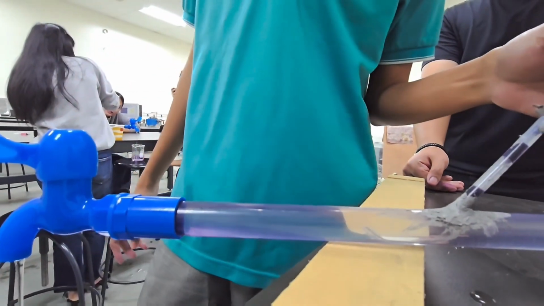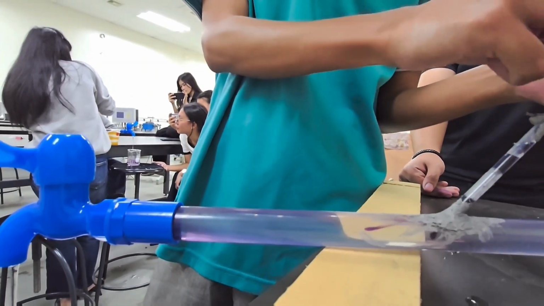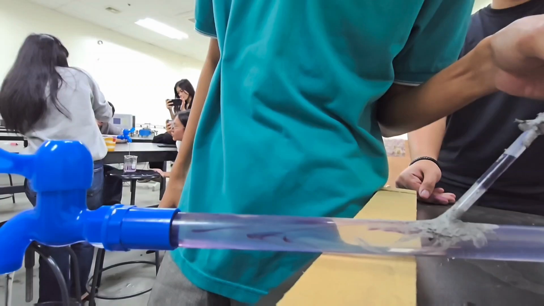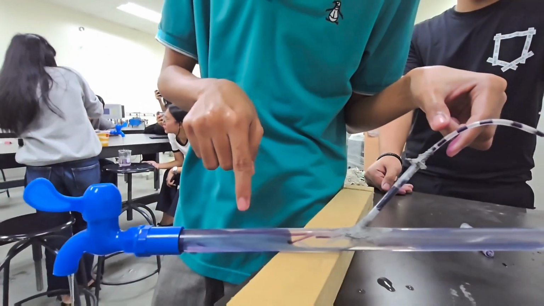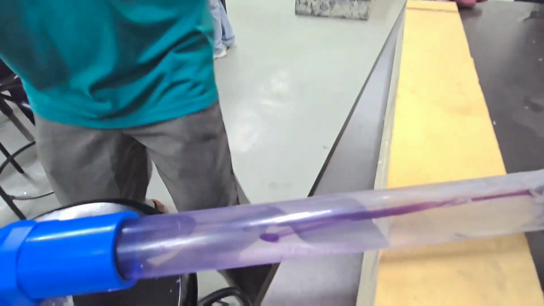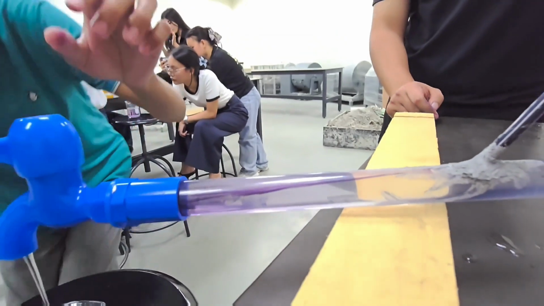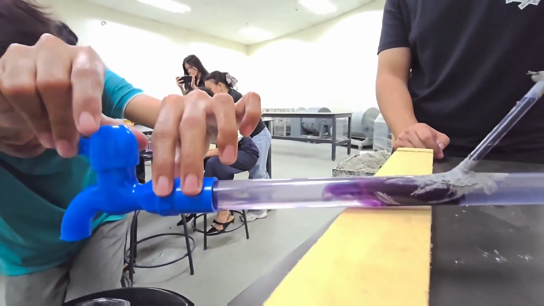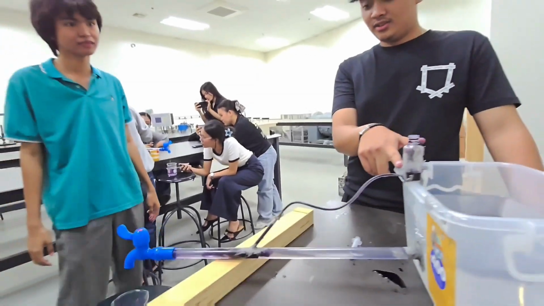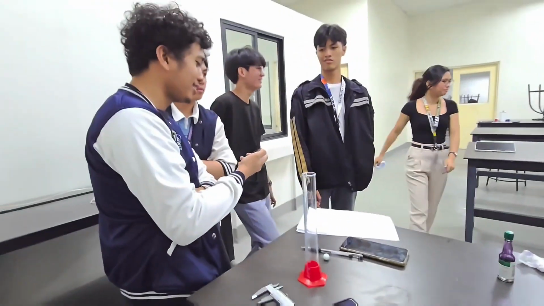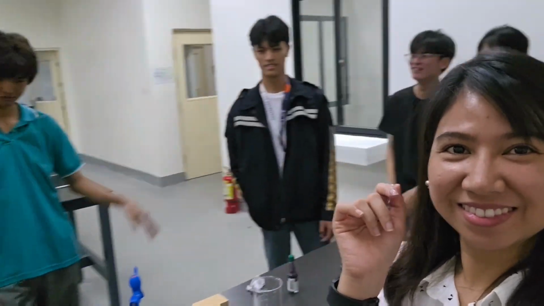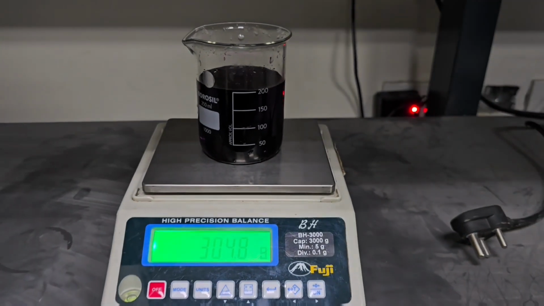So after observation, after gathering all the data at this apparatus, we are about to proceed to the next part, which is getting the terminal velocity. There we will use a sphere or the jollen, and we will identify its terminal velocity by computing distance over time again.